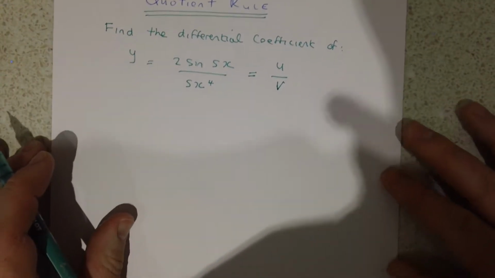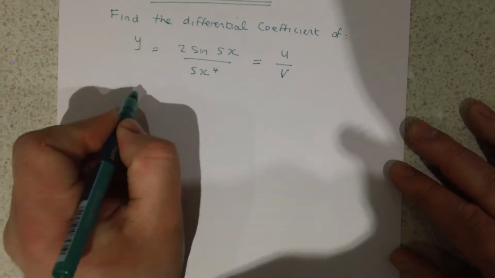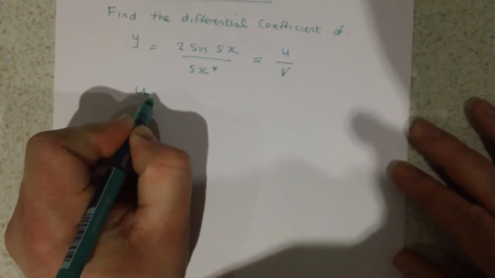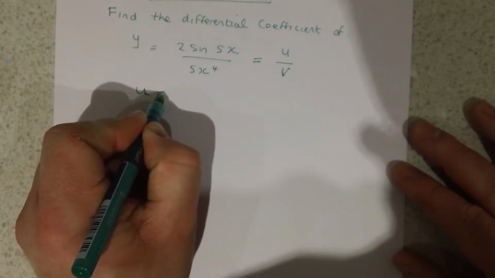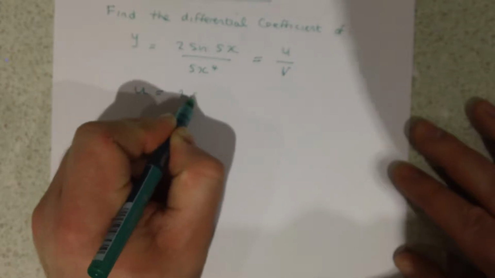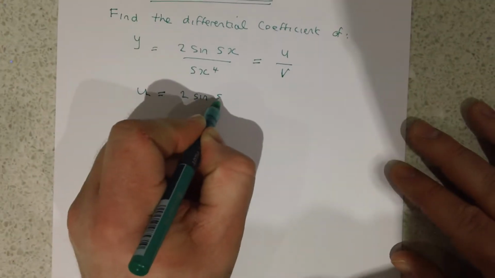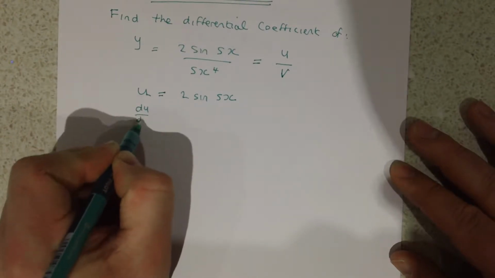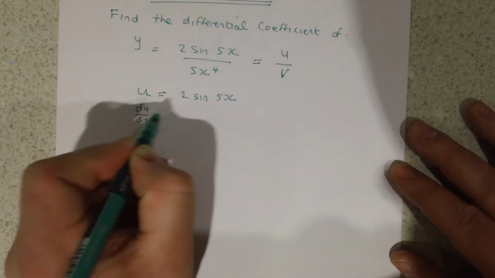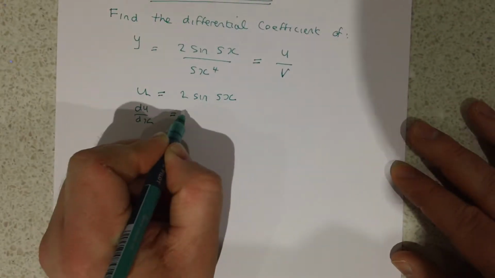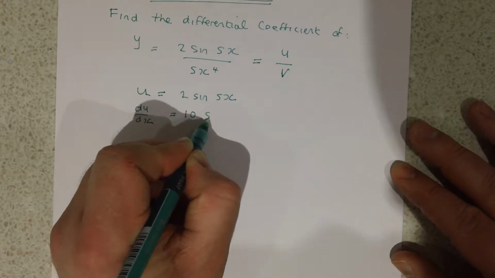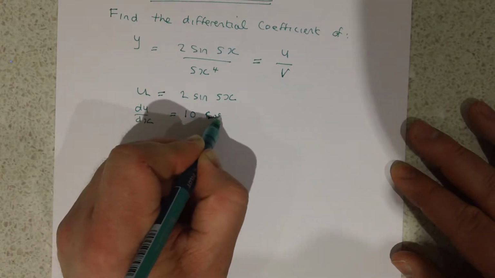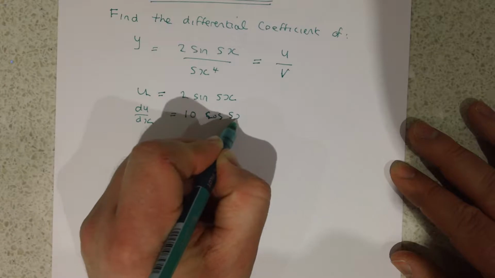So if u is equal to 2 sine 5x, du by dx: sine becomes cosine and the 5 comes outside, so it must be equal to 2 times 5 is 10 cosine 5x.